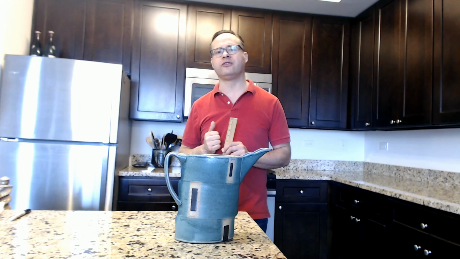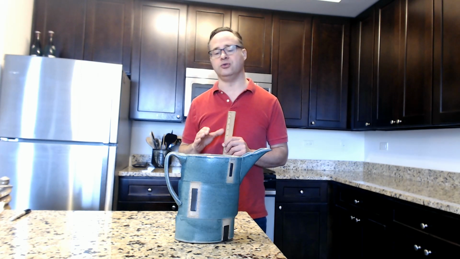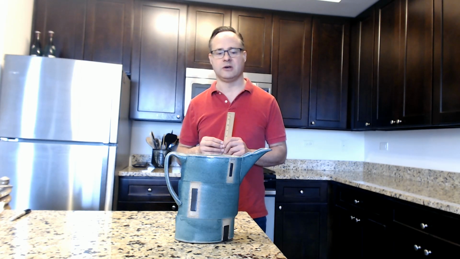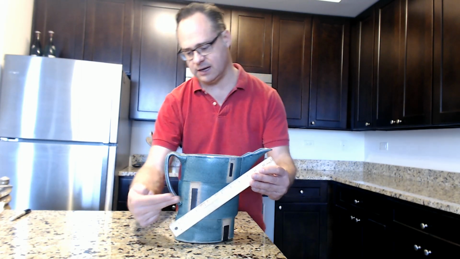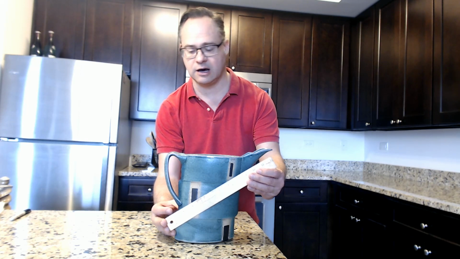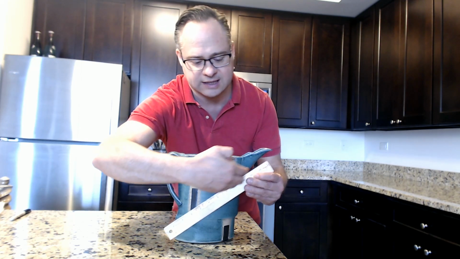And there's actually a third line that is being used within this particular piece. If we take a look at the spout and how it comes in, how it touches this way, we get this diagonal.